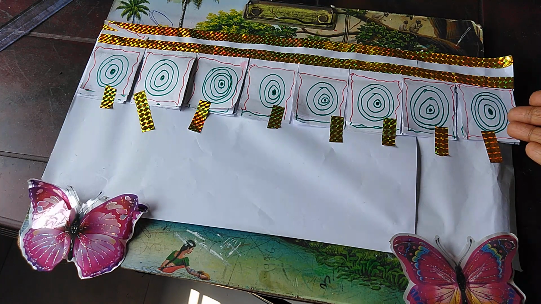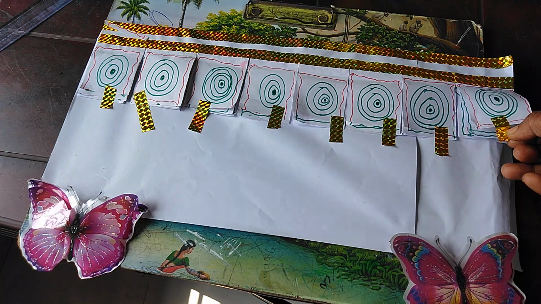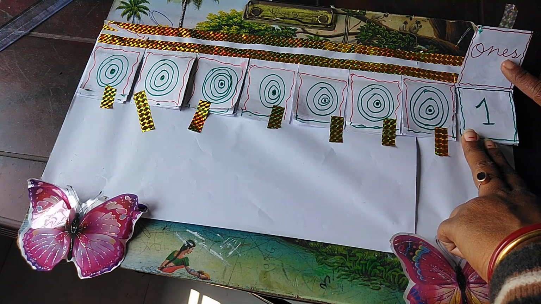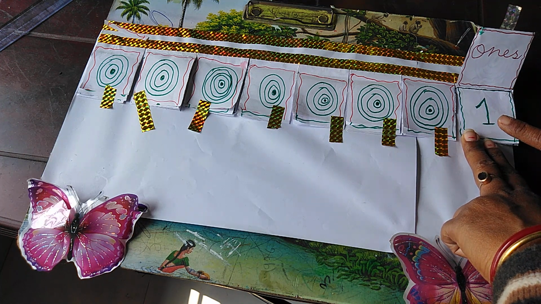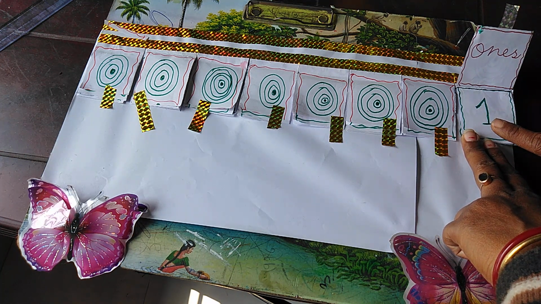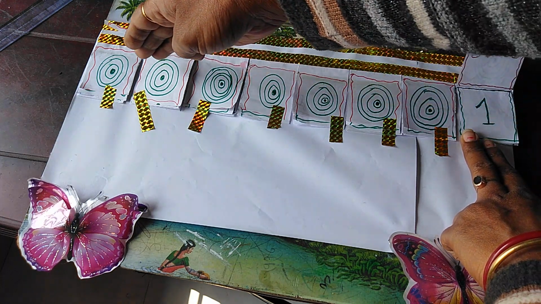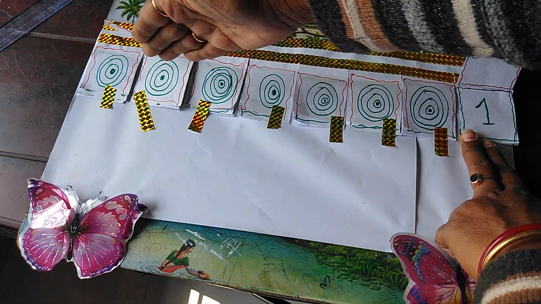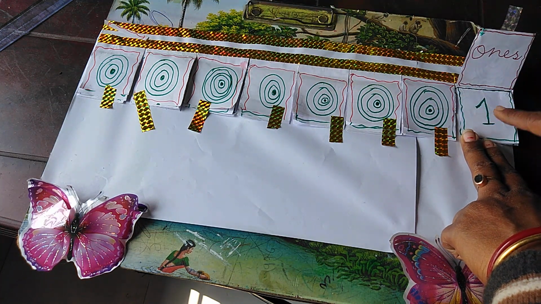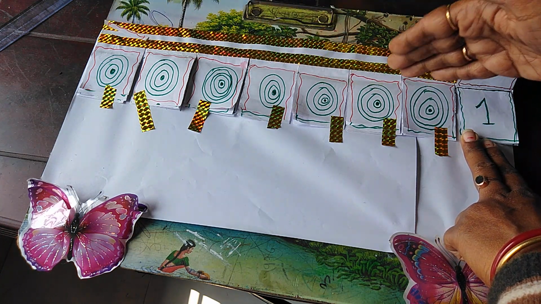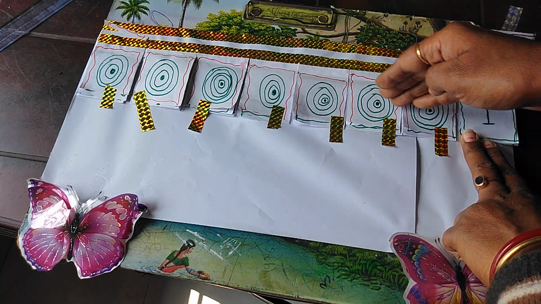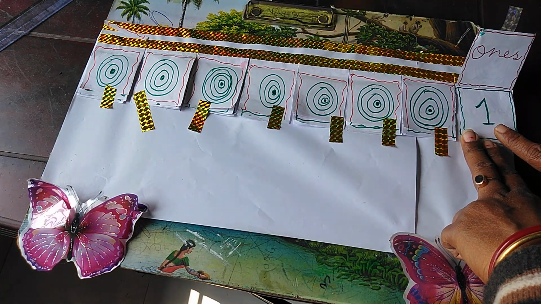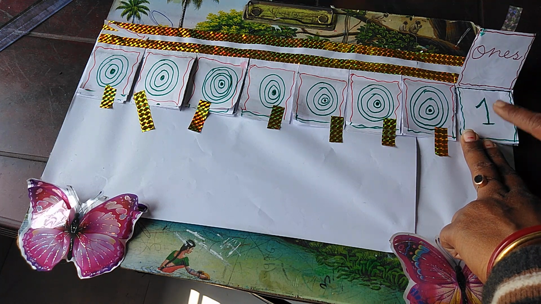Now start from the right side. The first house belongs to ones. 1 is equal to 1. See children, so many zeros are there before 1. Remember it children, if zeros are placed before a digit, there will be no value of zeros. The number will be the digit itself. So 1 is equal to 1, no value of zeros.